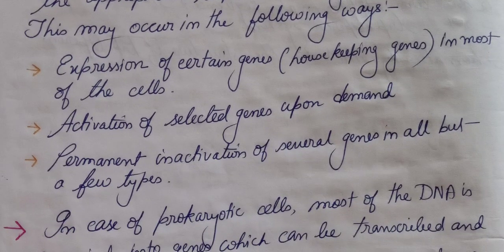First, the housekeeping genes will be active all the time in every cell, whether it is cells found in the liver or cells found in your lungs. They will express certain genes which are common in all of them. Secondly, activation of selected genes upon demand: when the cell requires that particular protein to be formed, only then will that gene be activated.